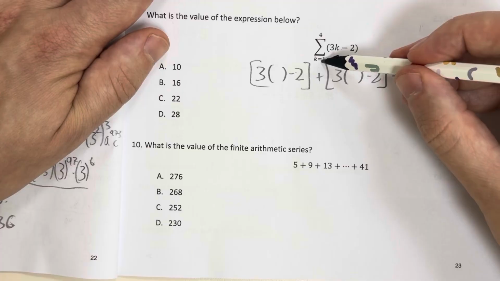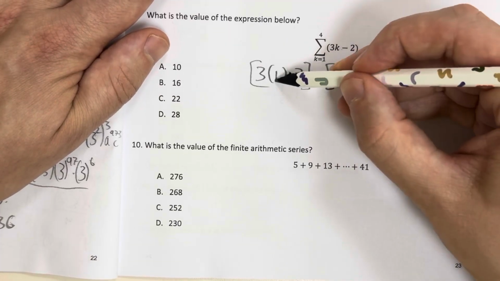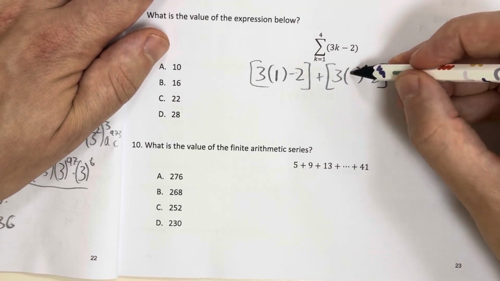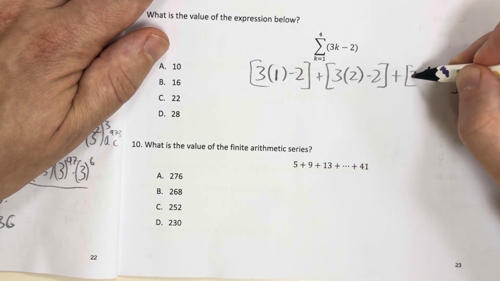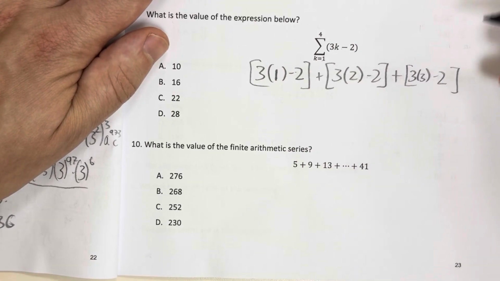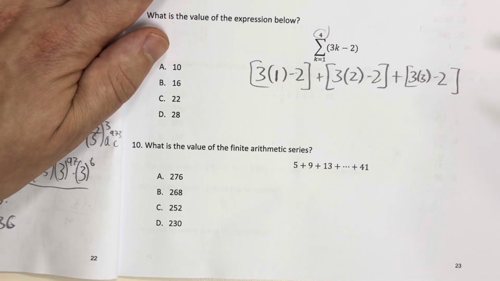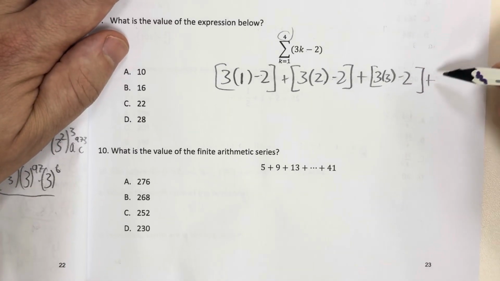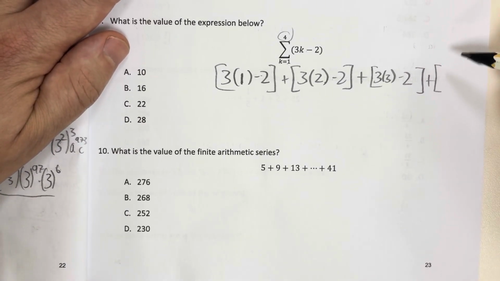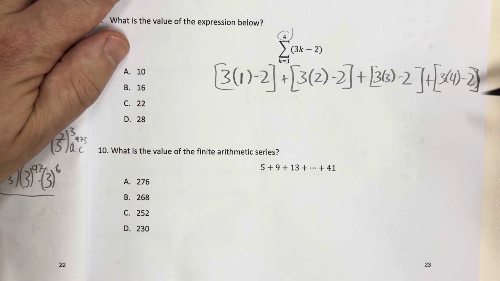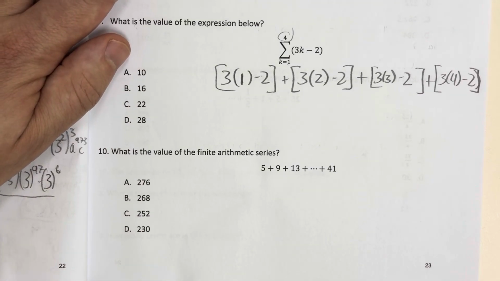And this tells us what our first input is, 1. Then we just keep going. 1, 2, the next one's going to be 3. And we stop when we reach this. So we need one more, and then we just simplify.